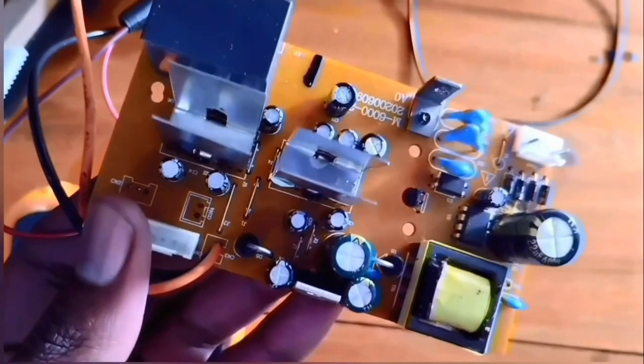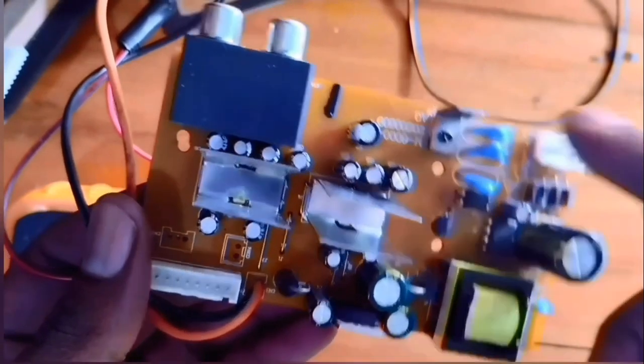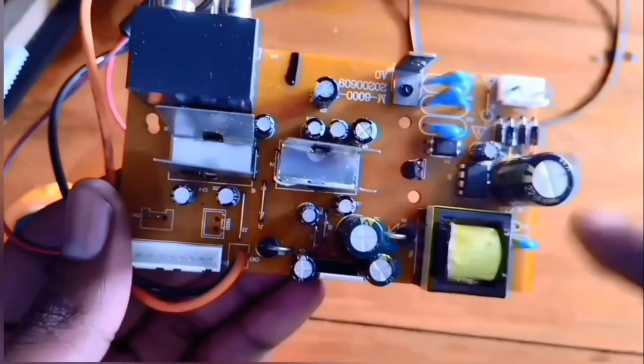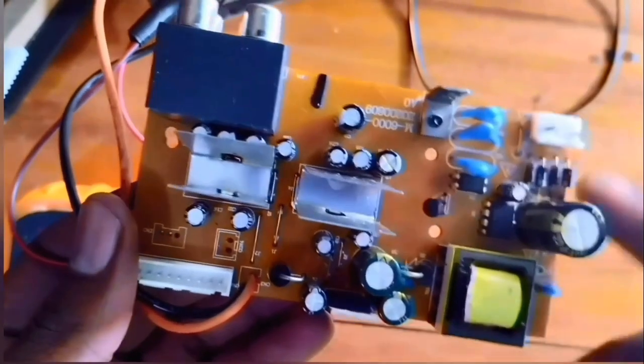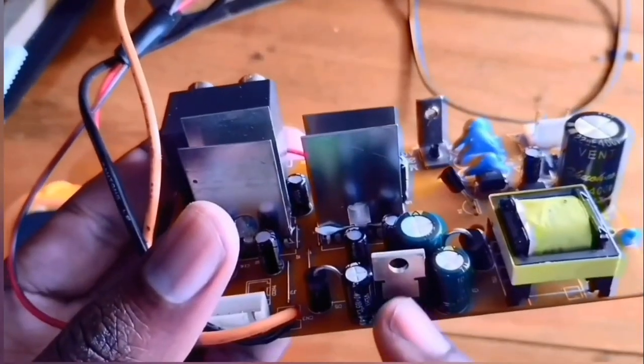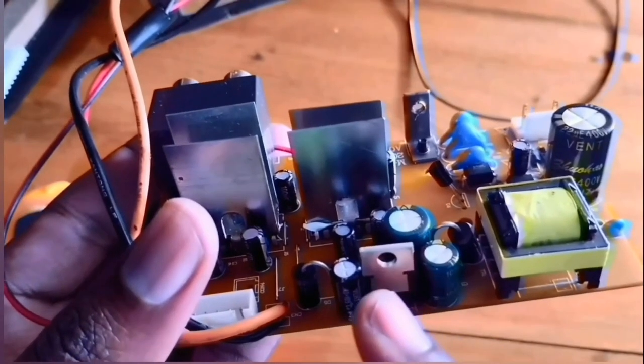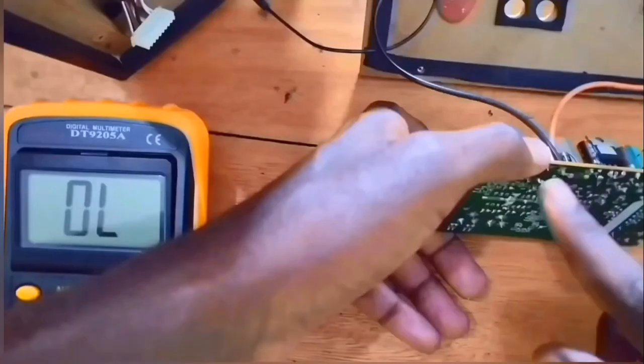So we're going to check if this power supply block provides the voltage required by the loads, which is the display, because this is a 5 volt regulator that supplies 5 volts to the display, which flows in this way toward the display connector.